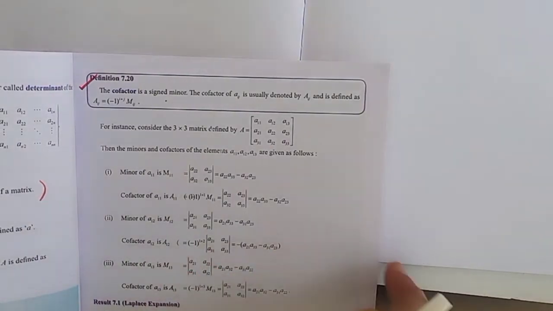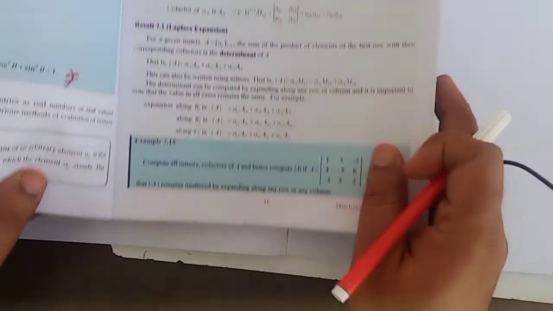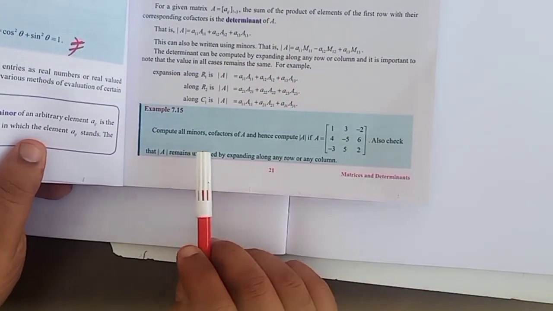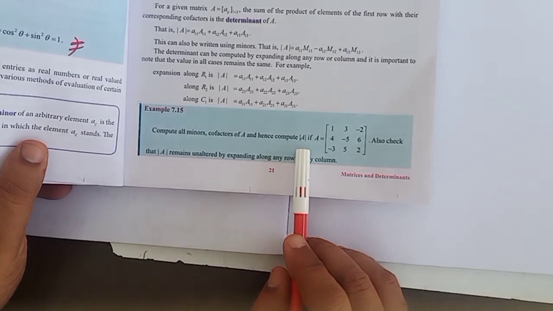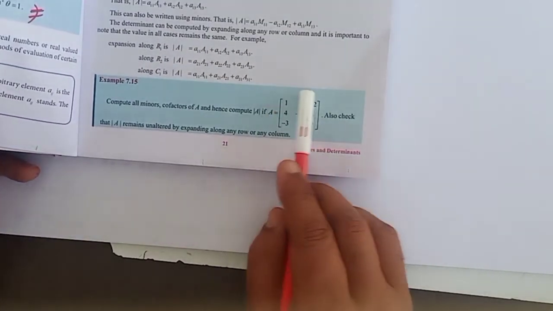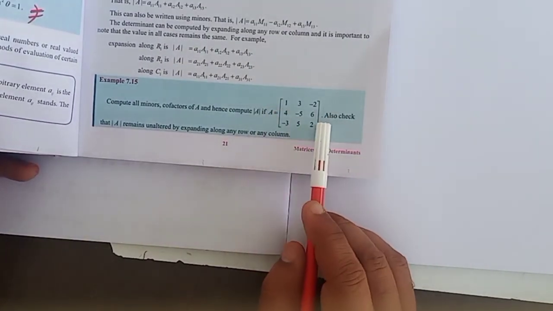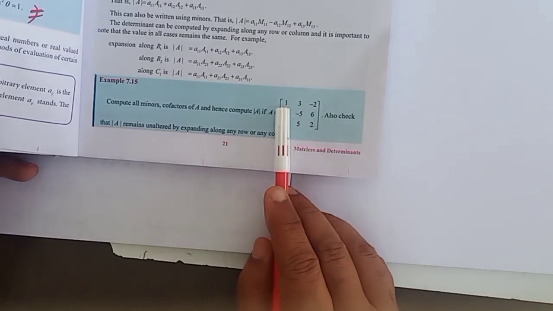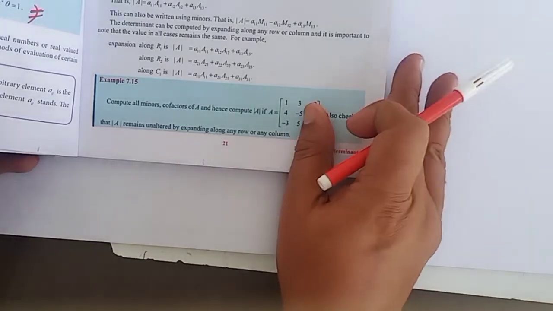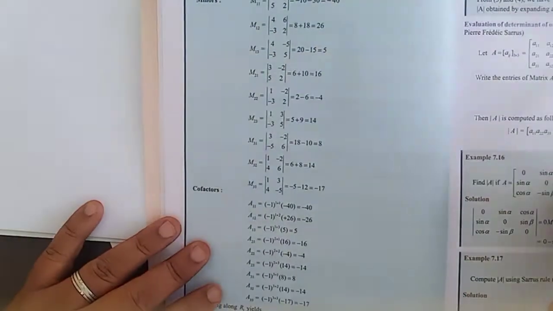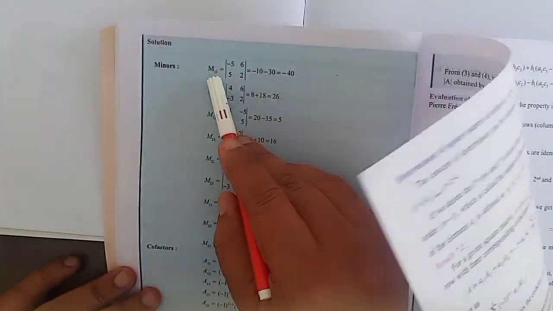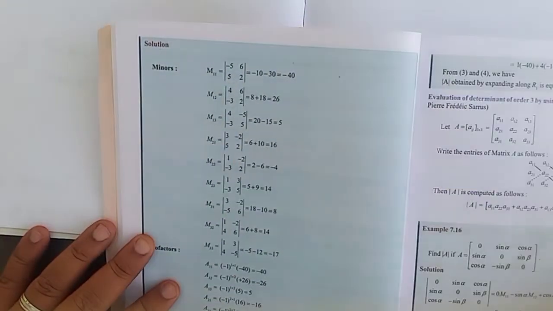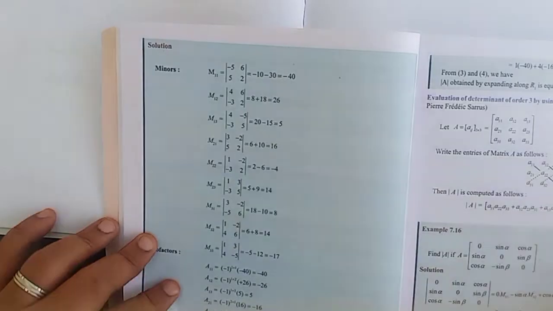For example, here it is, look at that. Compute all minors and cofactors of A and hence compute the determinant of A. That is one matrix. First we find the minor and cofactor of the first element 1. First I am finding M11. M11 means the minor of the element in the first row, first column.